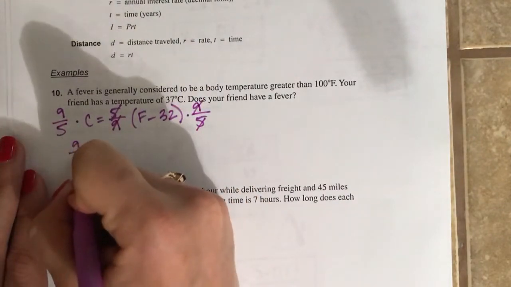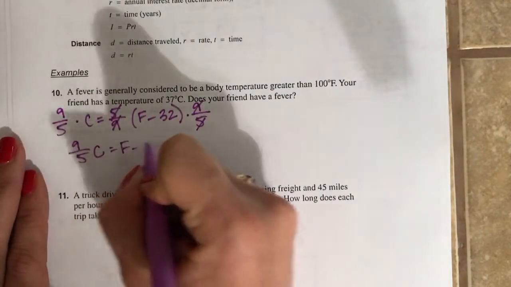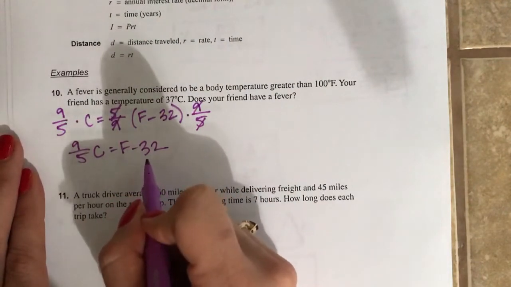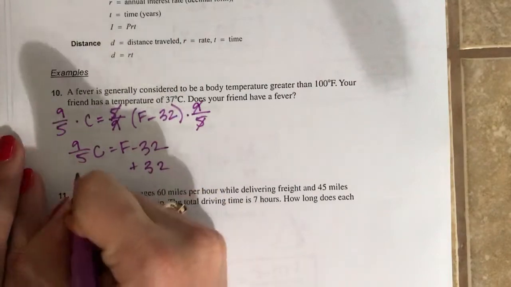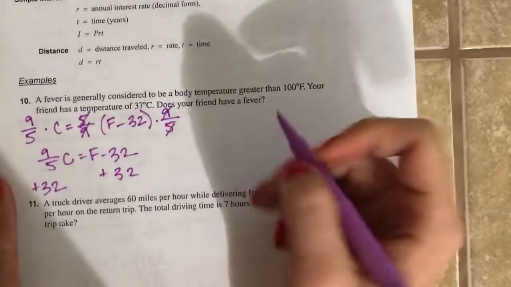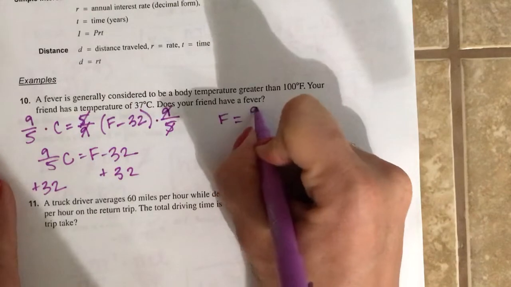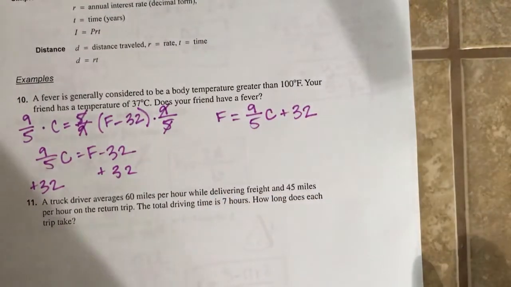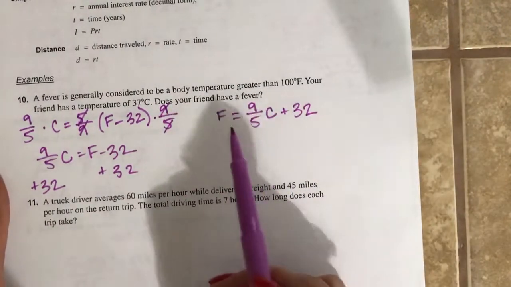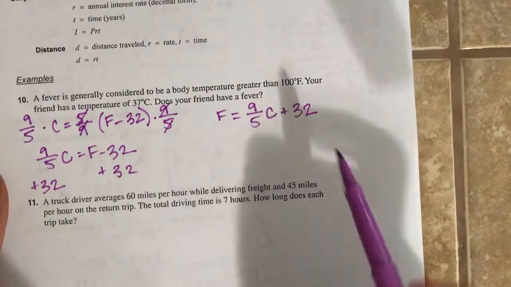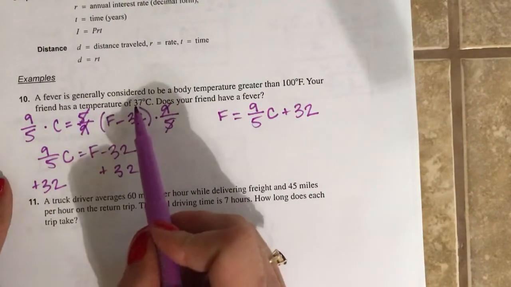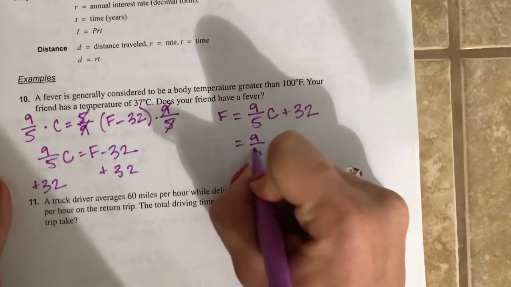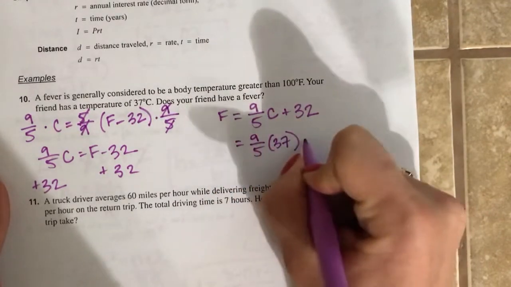So now we have 9/5 C equals F minus 32. And then again, trying to solve for F, we're going to add 32 to both sides. So we've got F equals 9/5 C plus 32. So we've essentially inverted the formula now to where it's a formula for Fahrenheit in terms of degrees Celsius. And so now to answer their question, we're going to plug in 37. So we want to know the Fahrenheit when the degrees Celsius is 37.